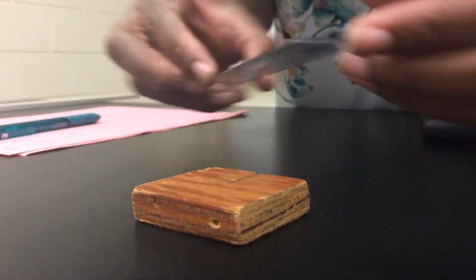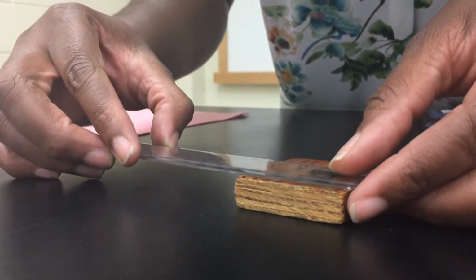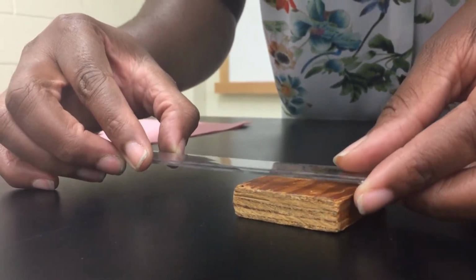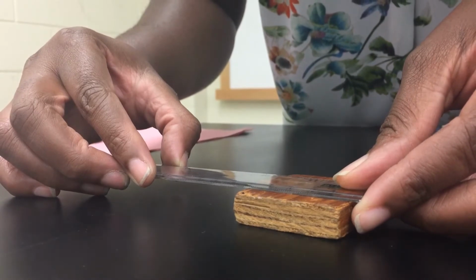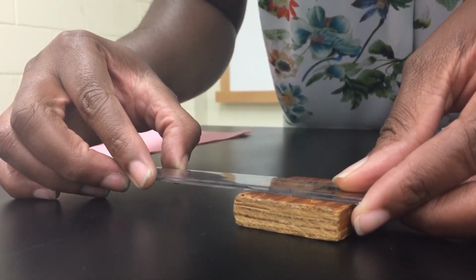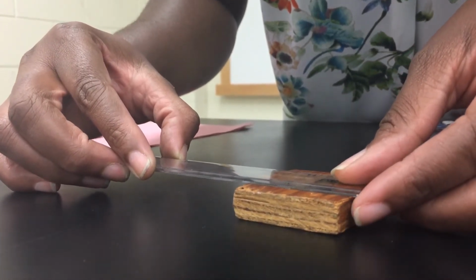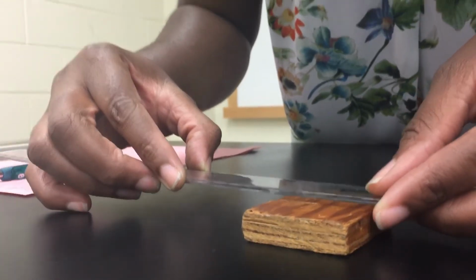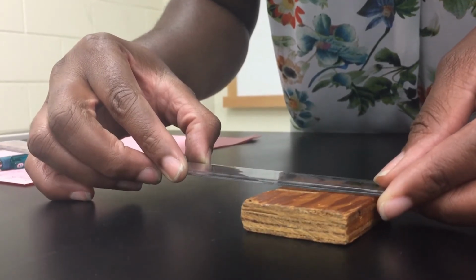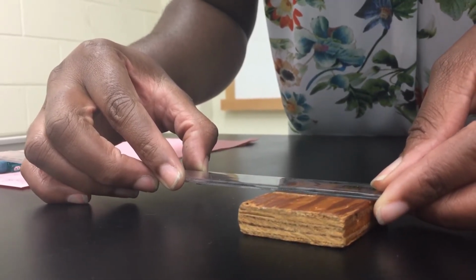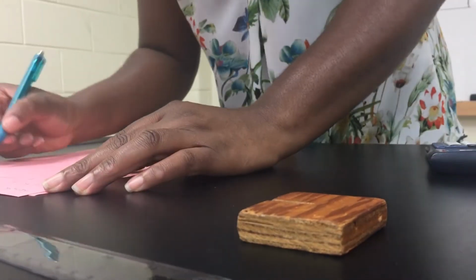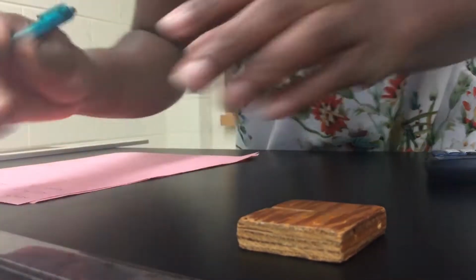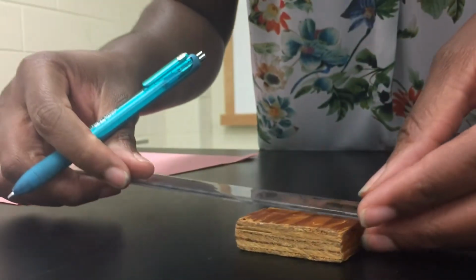And then for the width, sorry, let's do that again.